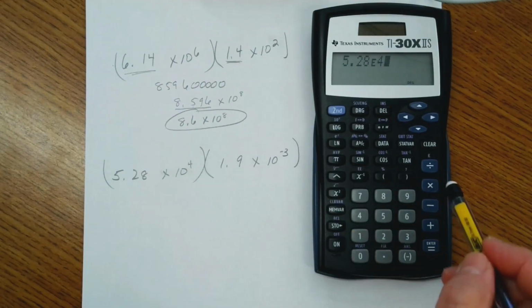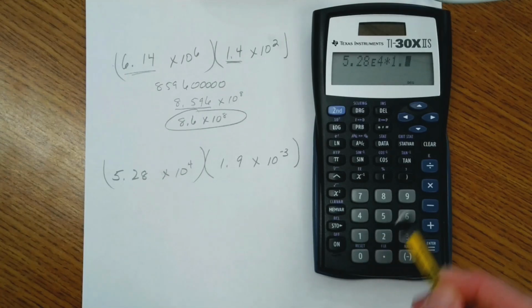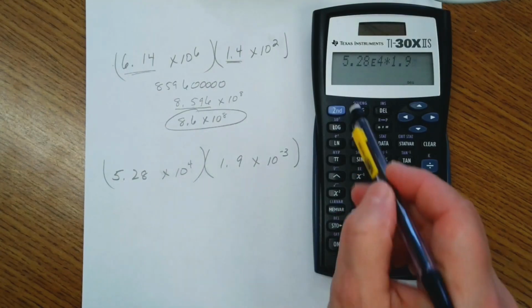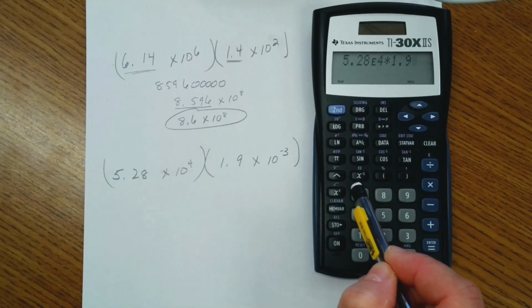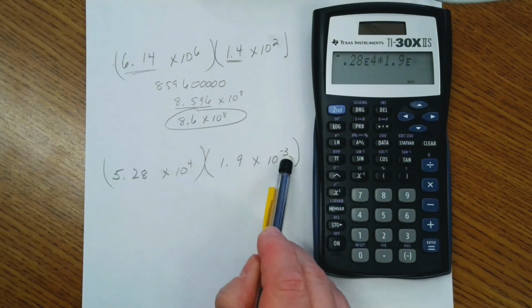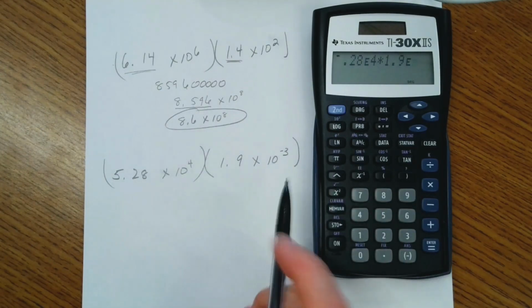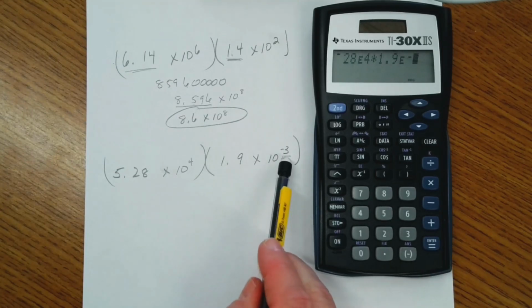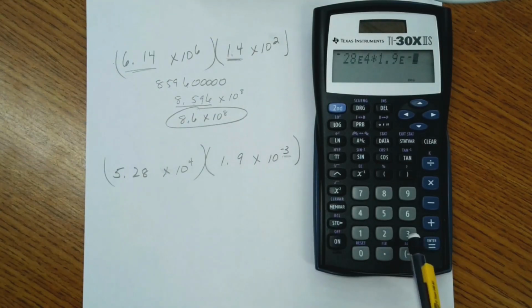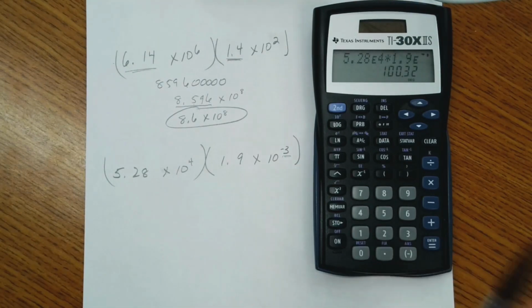We're multiplying this, so times 1.9, putting in that coefficient first, coming to our second button, back to our EE. This time, you guys, notice we have a negative 3. So what we have to do is come down here to this key right here where we have the little negative in parentheses. We're going to push that. Then we can put in our exponent of 3. And now we're ready to hit our equal sign.